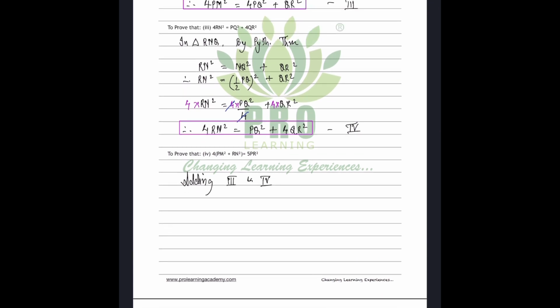So the statement here is adding statement number 3 and 4. What we get is 4PM square plus 4RN square is 4PQ square plus 1PQ square plus 1QR square plus 4QR square.